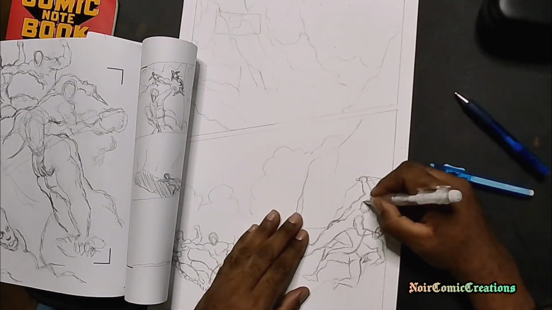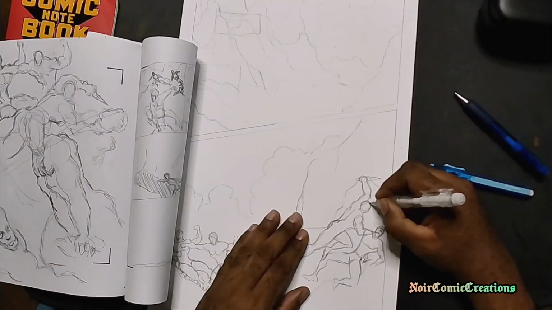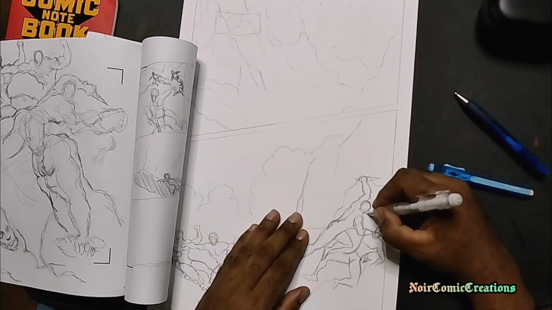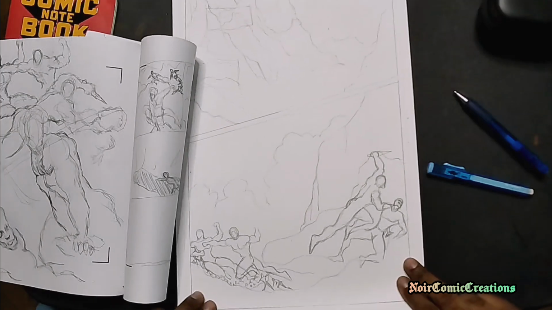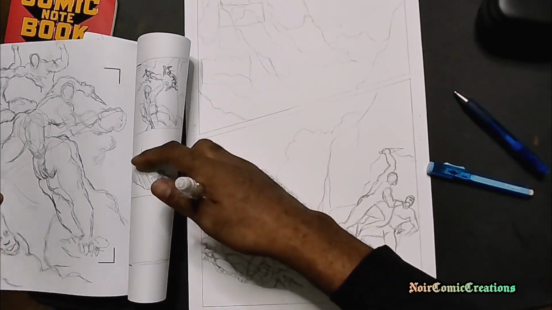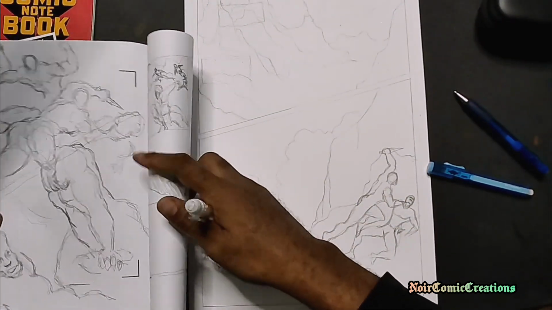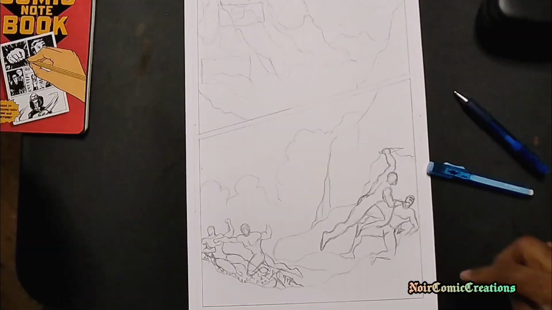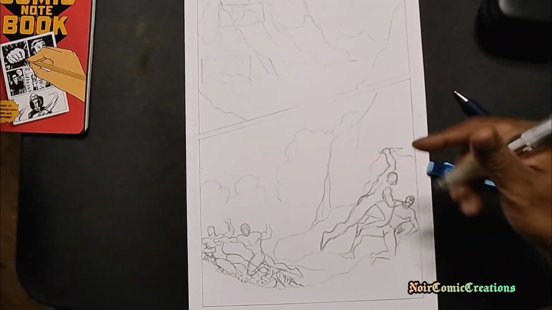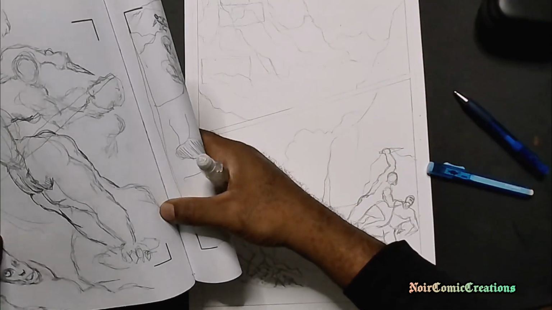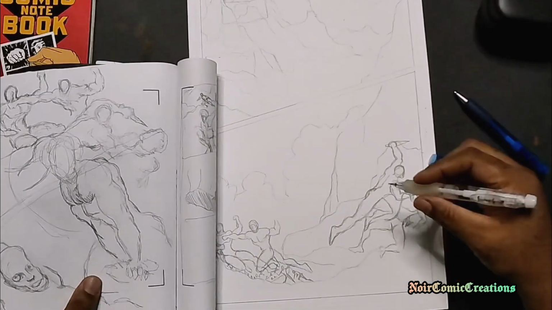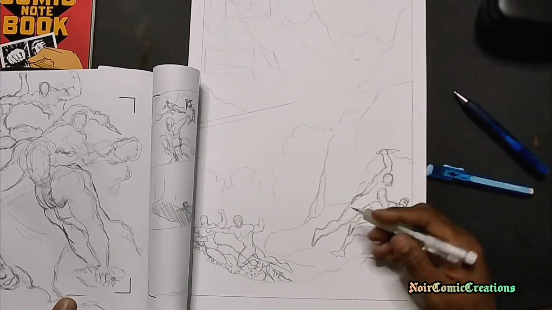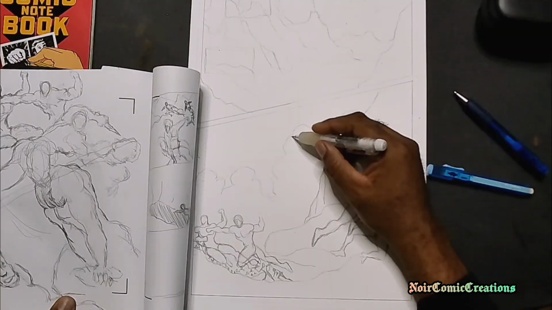Okay. I'm gonna see if I can make that more dramatic once I go to ink it. I don't know if I'll play with the angle or what I'll have to do. But okay, so now what we got left is the main. How far I want to take this step.